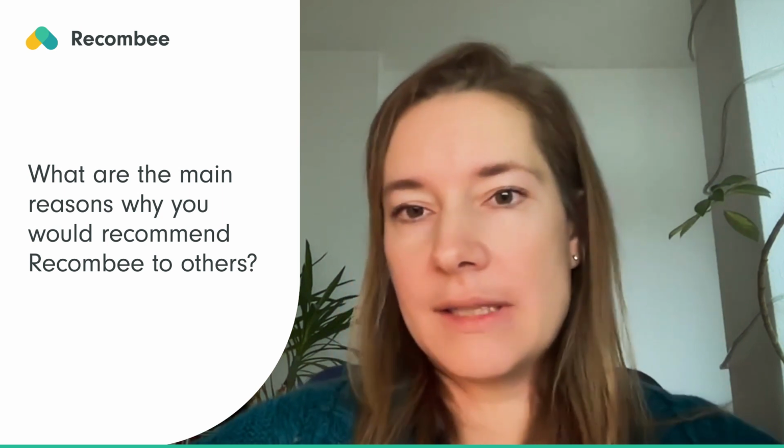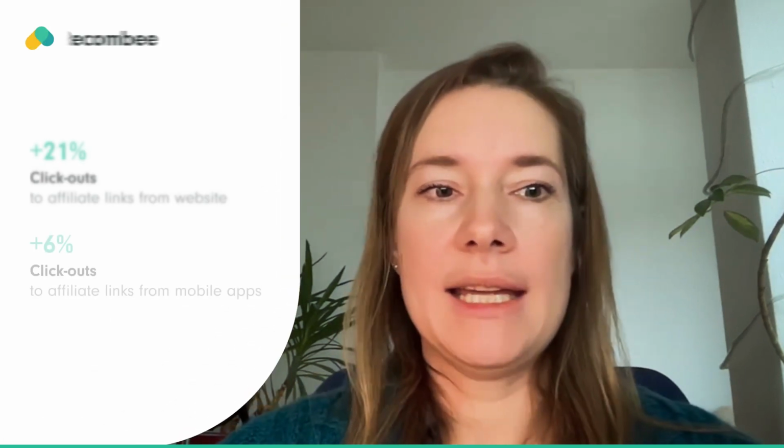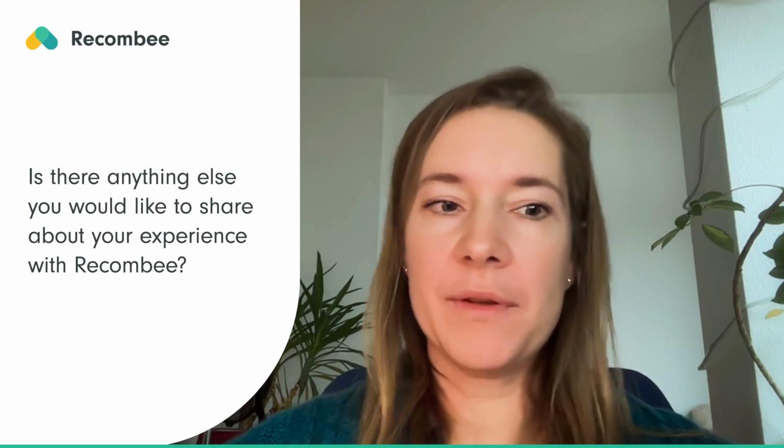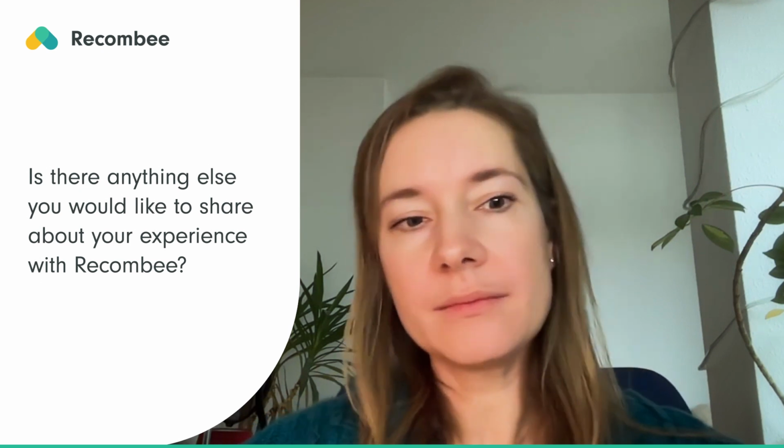For us, this is the KPI. This is telling us the user has actually found more interesting content, because if they have found something they're interested in, then they make a clickout to look at this product on the merchant website. And we were actually able to increase those clickouts on web by 21% and on app by 6%. I would say the most significant uplifts in terms of what we could see.